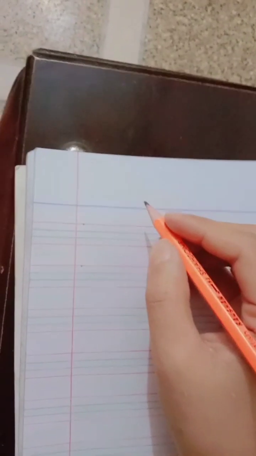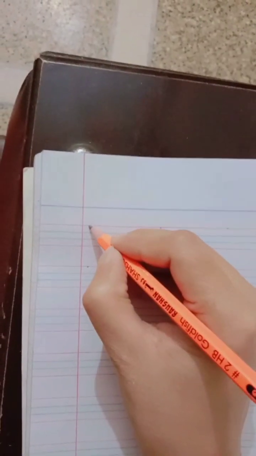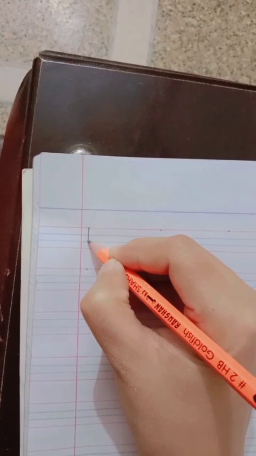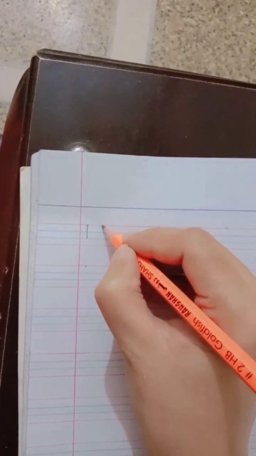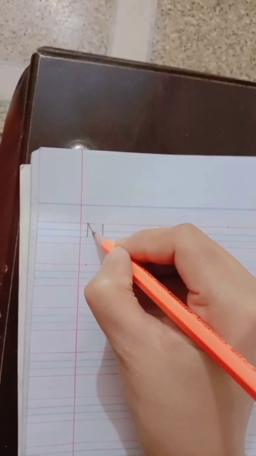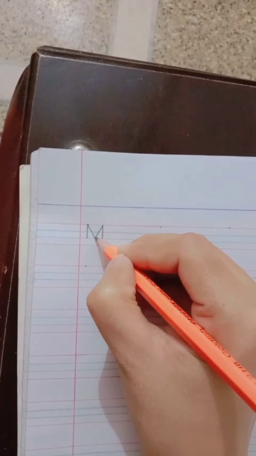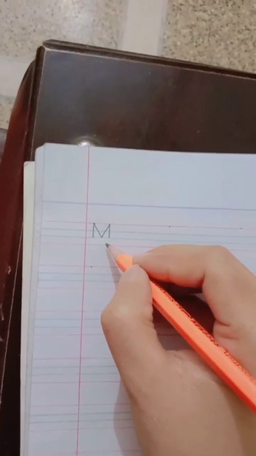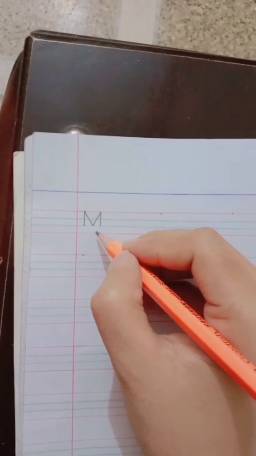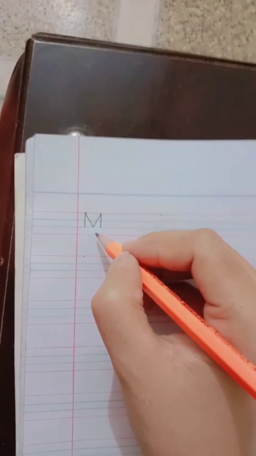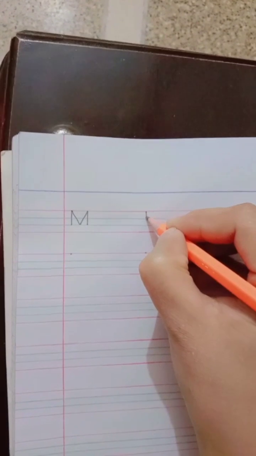The next letter is M. We will use two strokes, vertical line, again vertical line, then diagonal line, and then again diagonal line. M. What is the phonics of M? M.